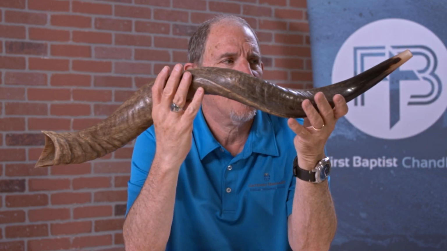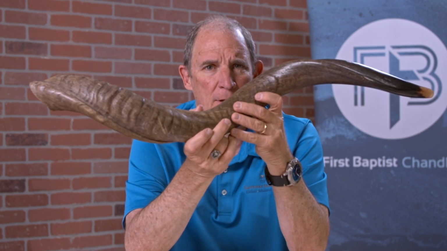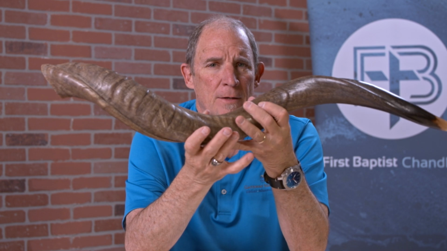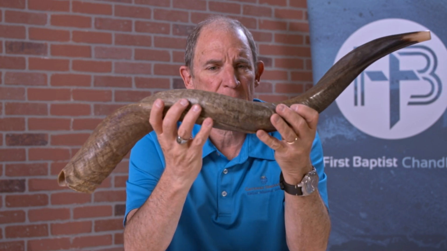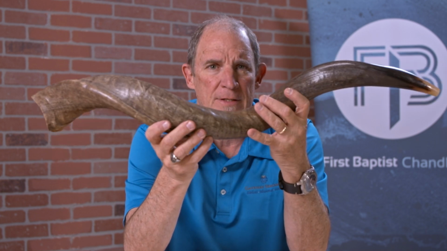But the more common word that's used almost everywhere else in the Old Testament is the Hebrew word shofar, and it looks like this. So this is actually a kosher one, which means it has to do with the way that the animal dies. It has to be ritually slaughtered for it to be kosher, and this one comes from Yemen. So this is a kosher Yemeni shofar, and this is a ram's horn.